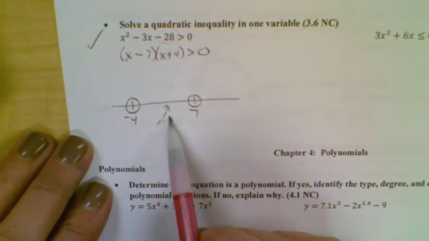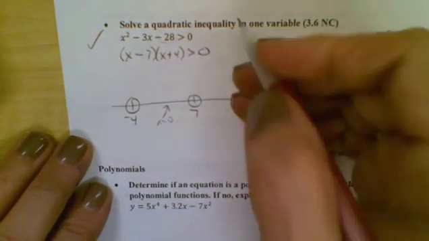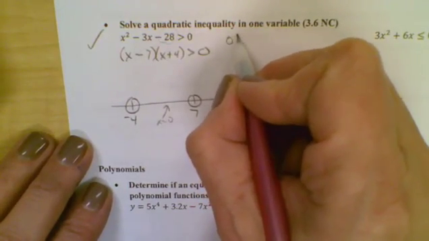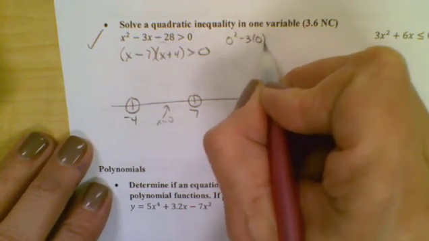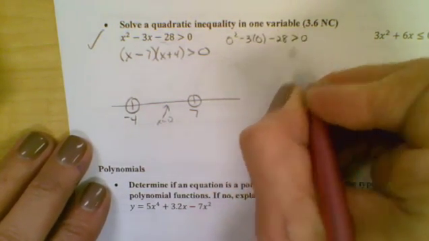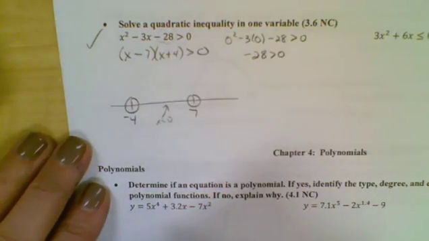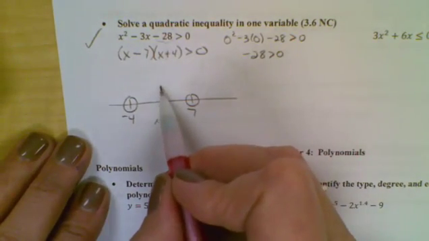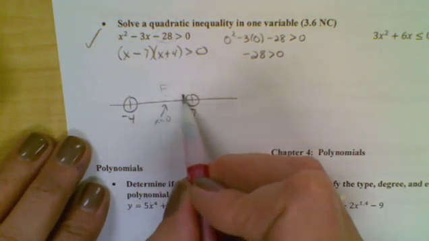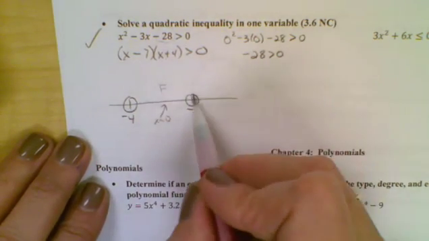All right, if I put in 0, is that a true statement? So let's put in 0. 0 squared minus 3 times 0 minus 28 is greater than 0. So is -28 greater than 0? No, it's not greater than 0. So everything in here would make that false. I don't want that. I want the parts that make it true.